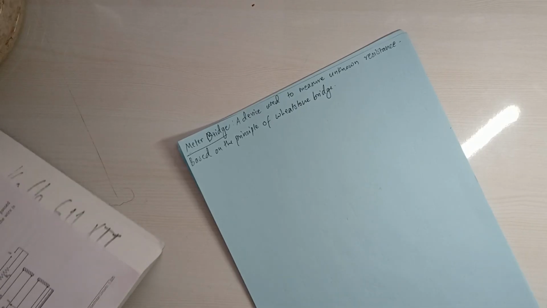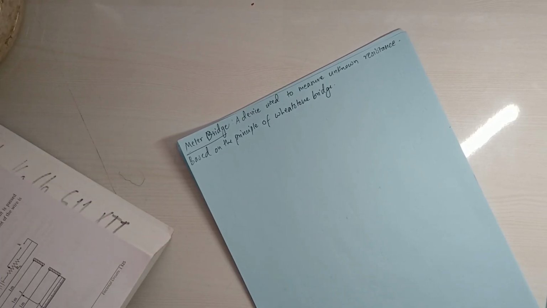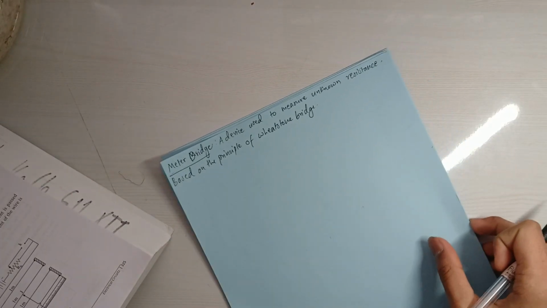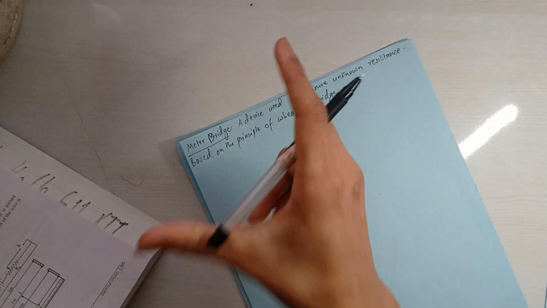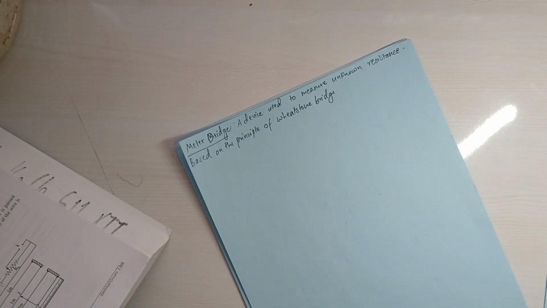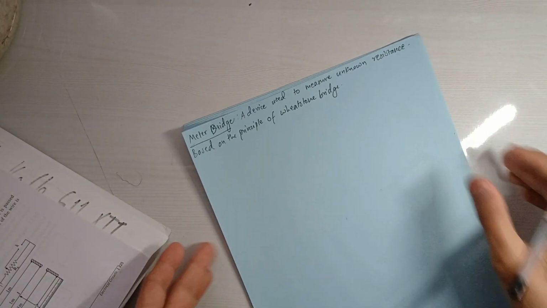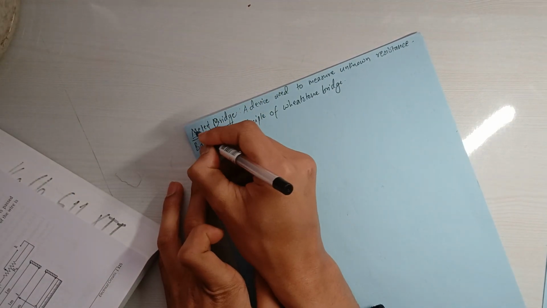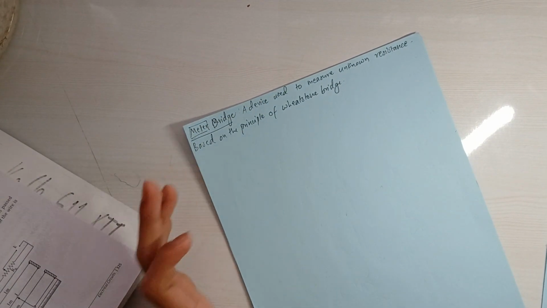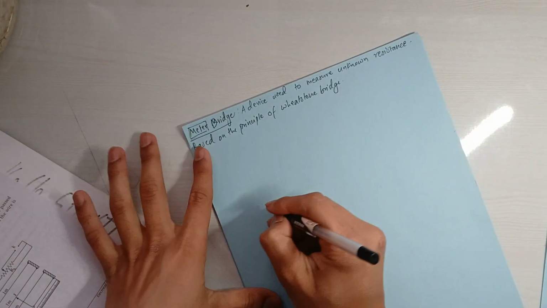So let's draw its figure, which is not so significant but very easy. The Wheatstone bridge did not have anything like this, but since the name suggests a meter bridge, there is something called a meter. So let's draw a meter scale.